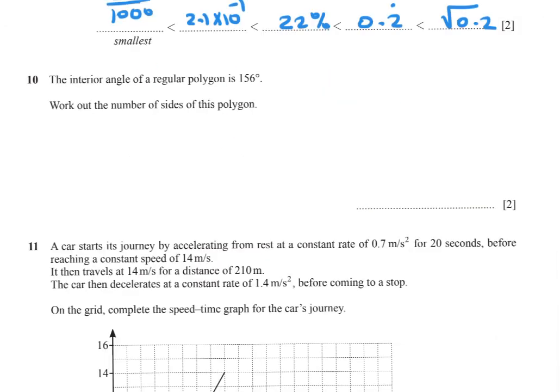Number 10, the interior angle of a regular polygon is 156. Work out the number of sides. If you have the interior angle, from the interior you can find the exterior angle. The exterior equals 180 minus the interior. 180 minus 156 equals 24. Now to find the number of sides, the sum of all exterior angles is 360. And for a regular polygon, they are equal. So 360 divided by 24 equals 15.